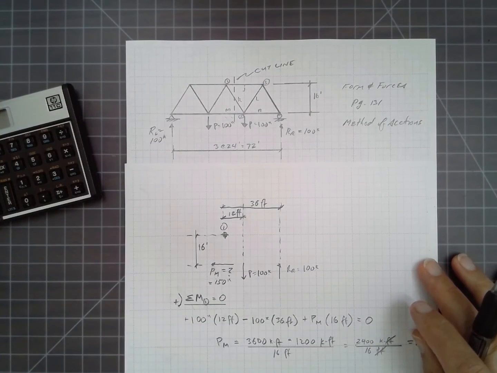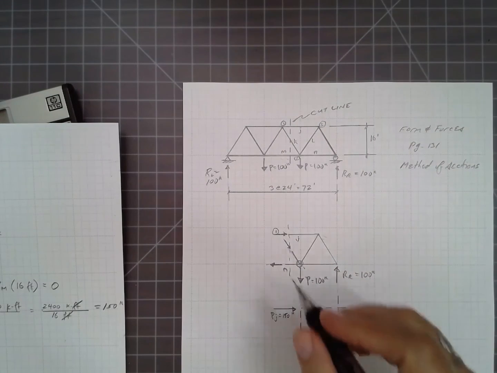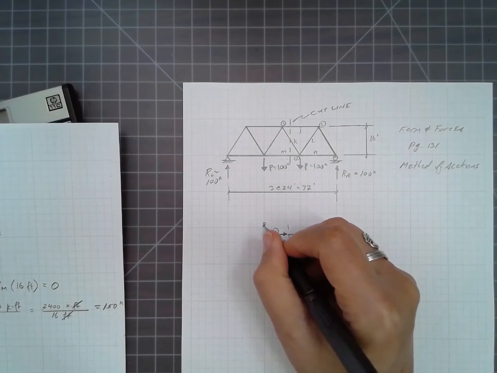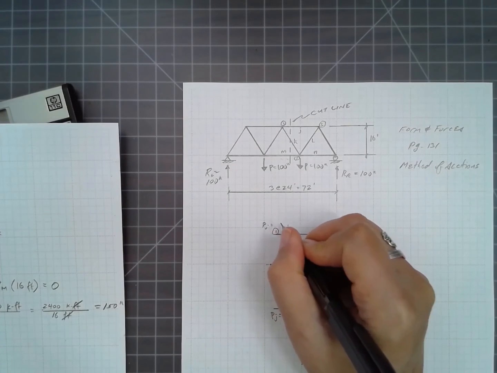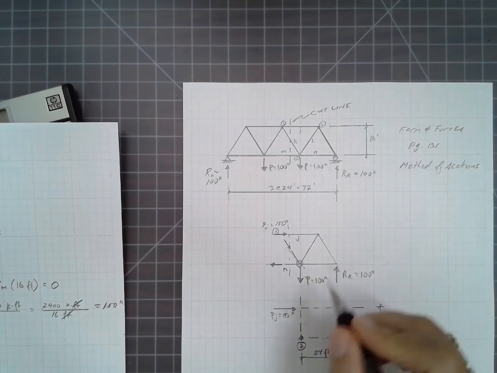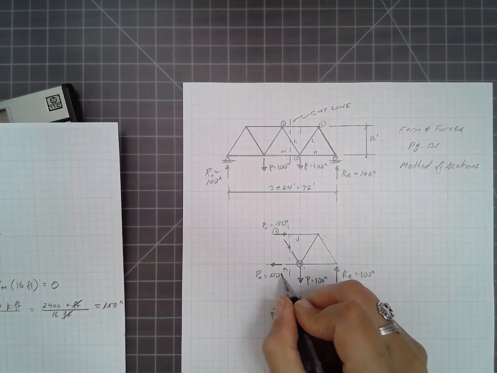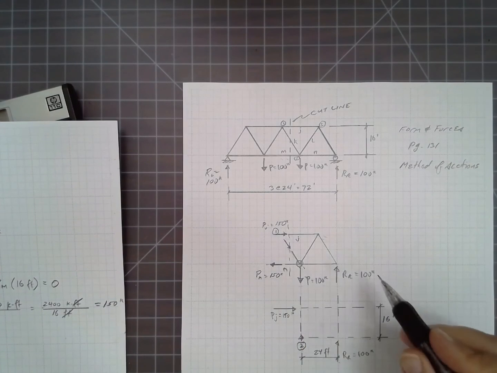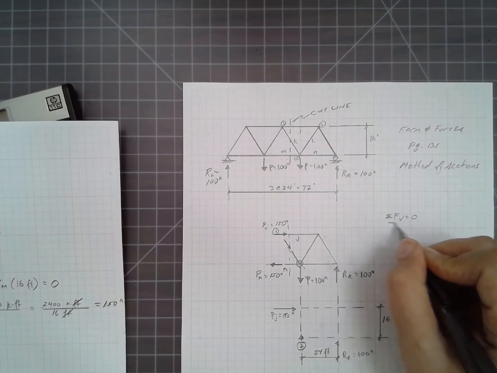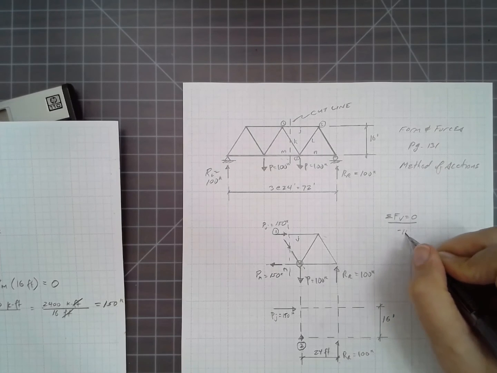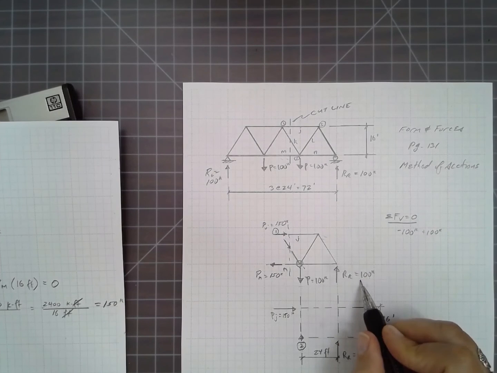Okay, so if we go back to our original truss then and put these numbers in, we have the force here. This member is labeled J, so P of J is 150 kips. And then the force P of M is also 150 kips. So in this instance, if we sum forces vertically, we have negative 100 kips down plus 100 kips up, the reaction.